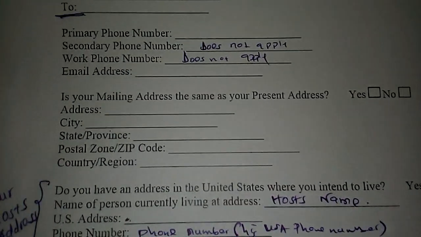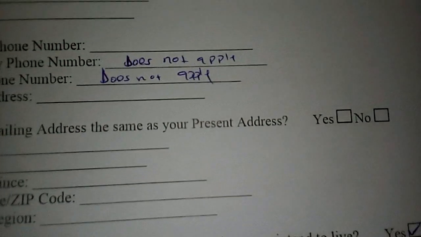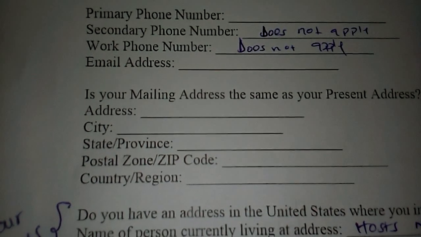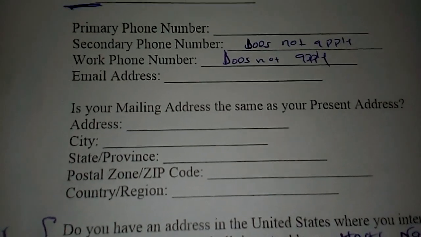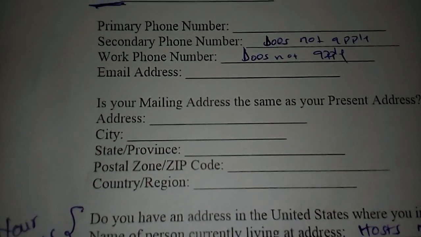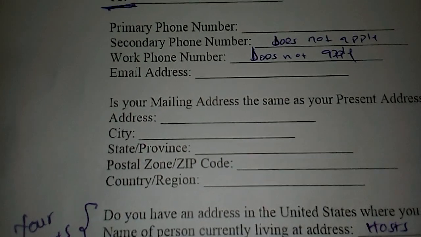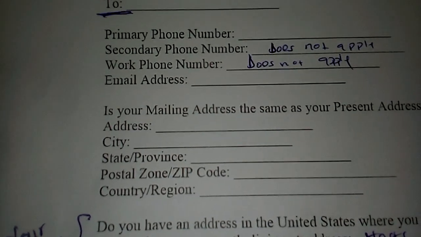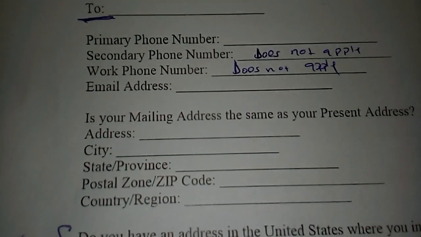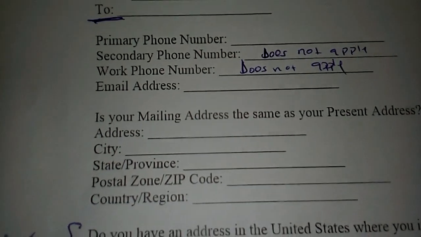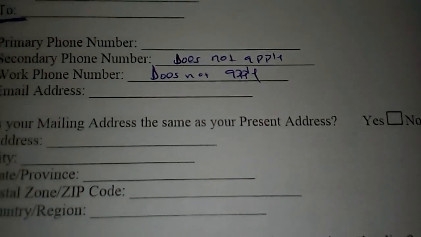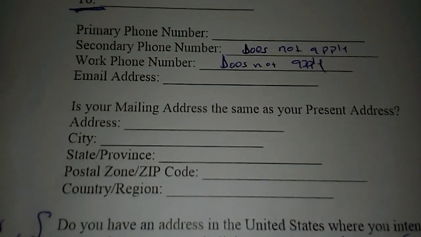And then the next question comes in: is your mailing address the same as your present address? When we say mailing address, if I understand this question very well, it is the one they are going to use. For example, if you are in the US, they are going to send you mail, but that's just an example. In my country, I don't think they do send it. But is your mailing address the same as your present address? Your present address, remember, is the address that you gave previously.